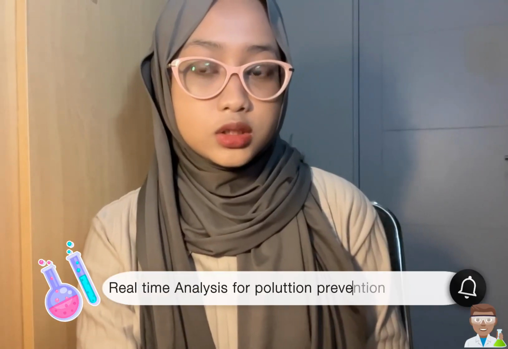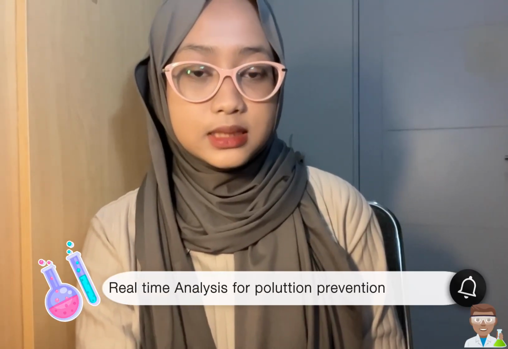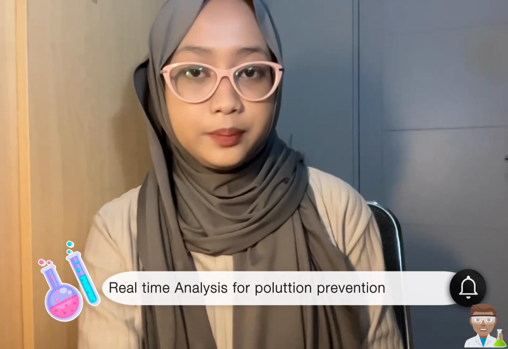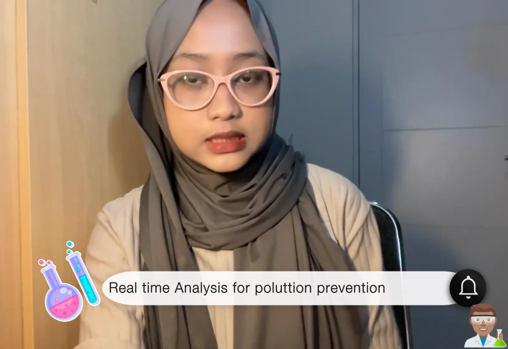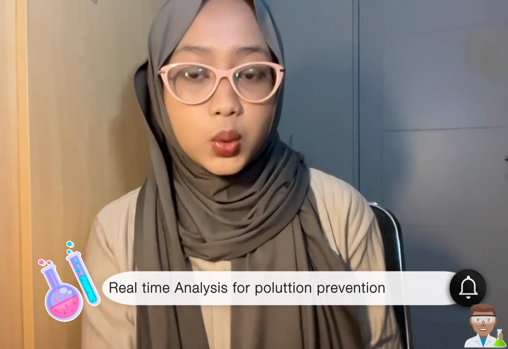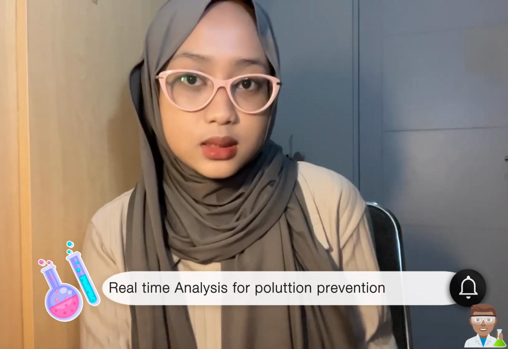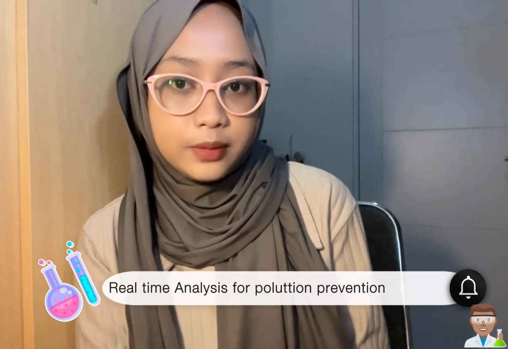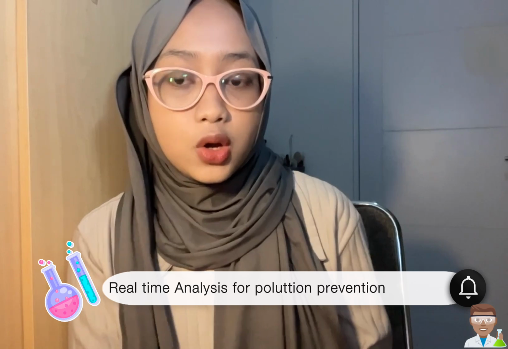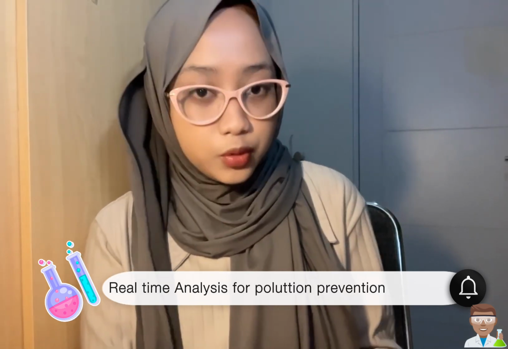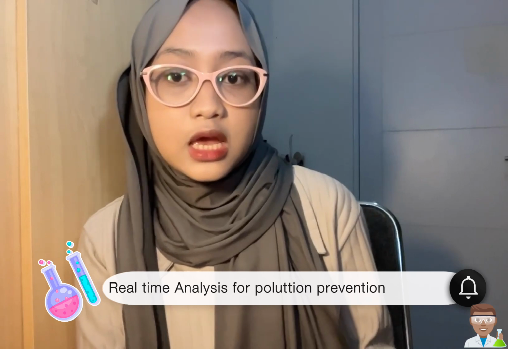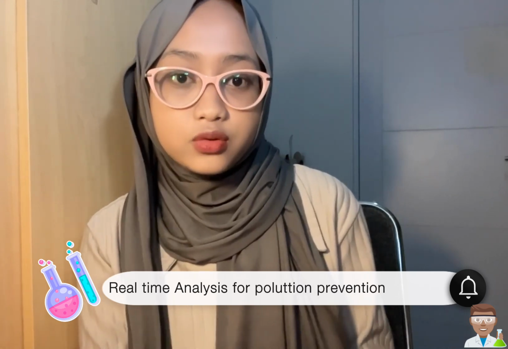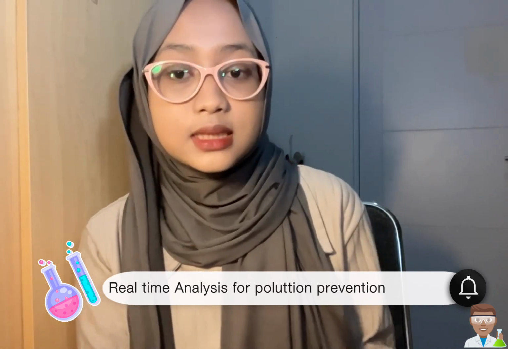Okay, next we're gonna talk about real-time analysis for pollution prevention. As we know, one of the biggest challenges that chemists face is knowing what impact their synthesis is going to have on the environment. Monitoring a process on a small scale to see what pollution is produced at a particular stage of a reaction can reduce the pollution produced in the large-scale synthesis.